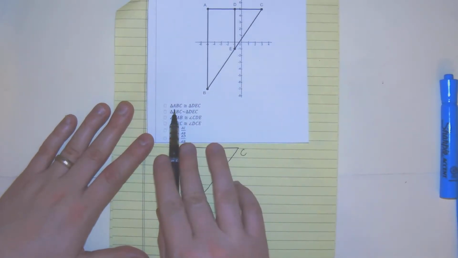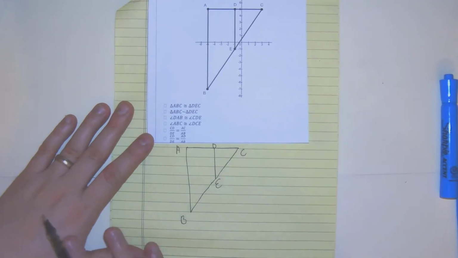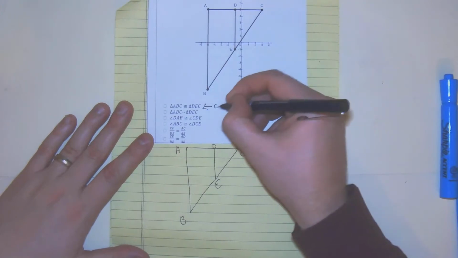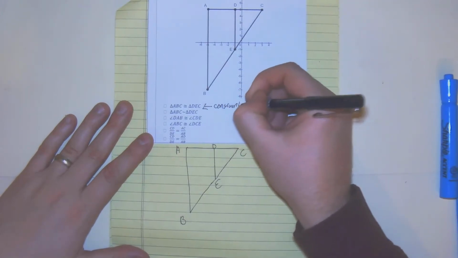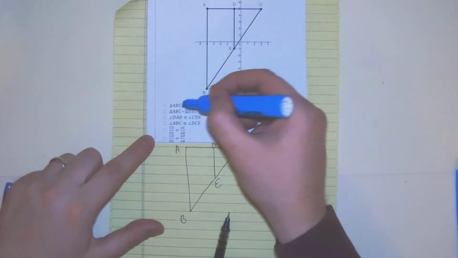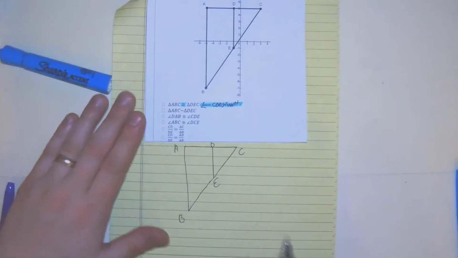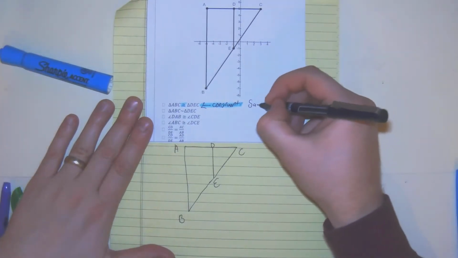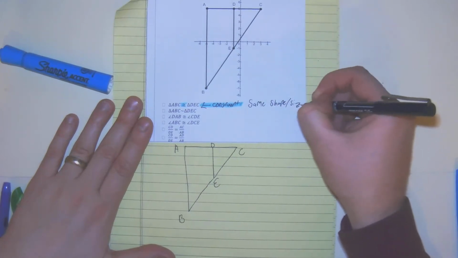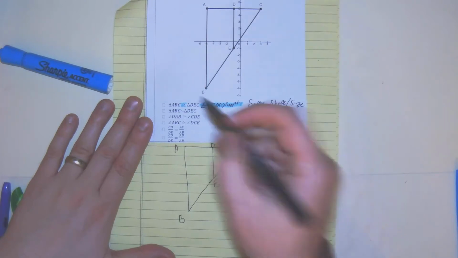So it's saying triangle ABC is congruent to DEC. Well, the order is correct, but this is for congruency. Congruent. So what's being congruent is this. And what congruent means is same shape, same size. It's the same shape, but it's not the same size, so that doesn't work.